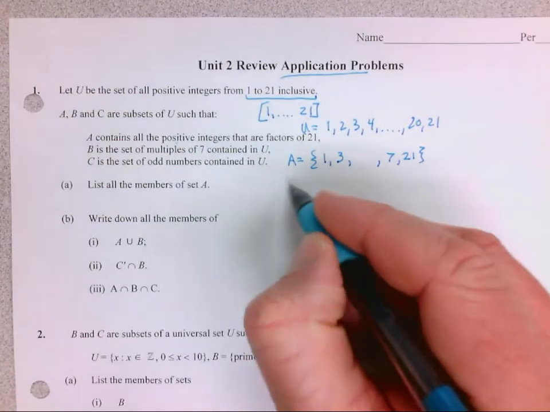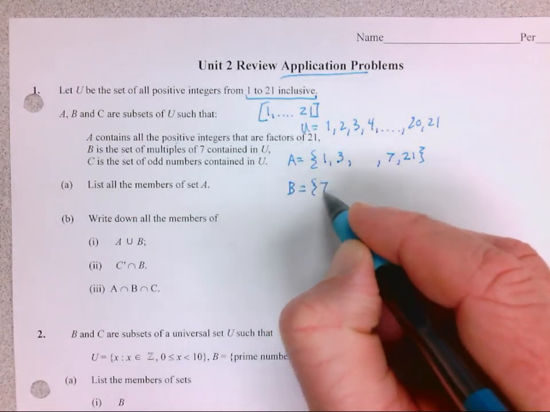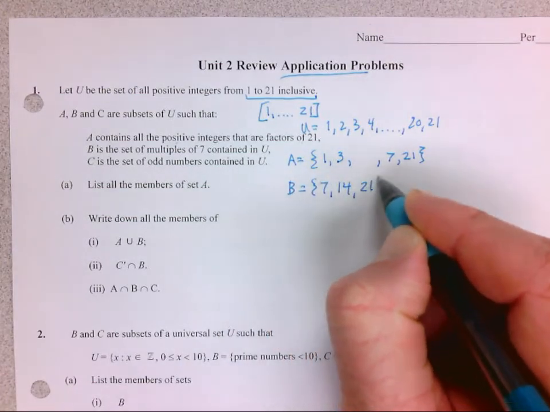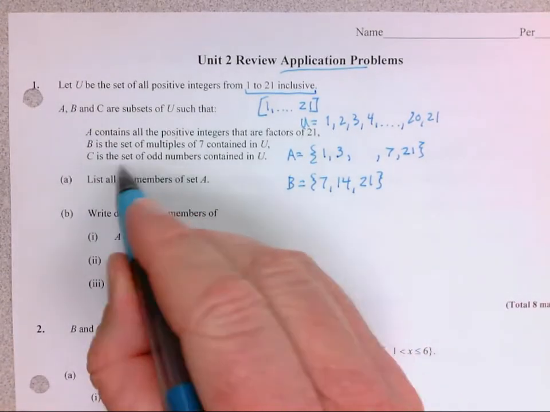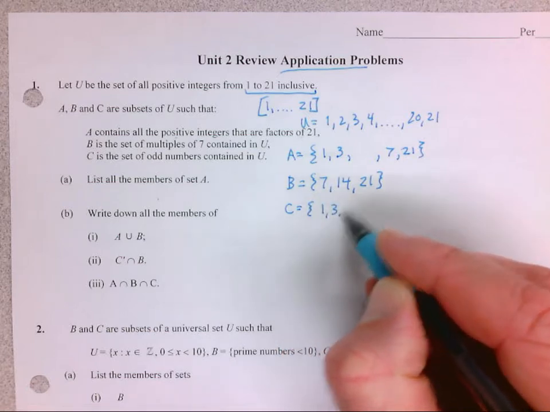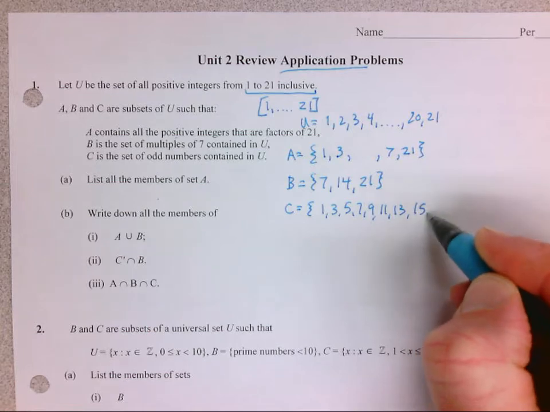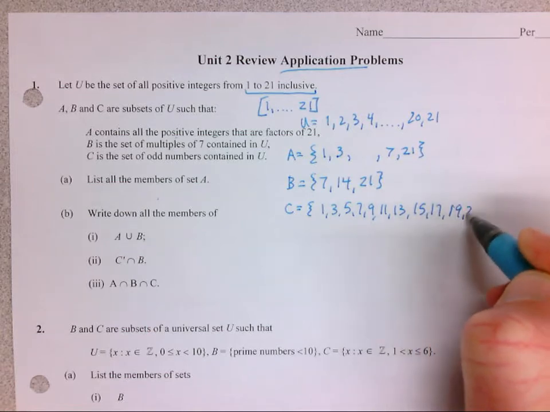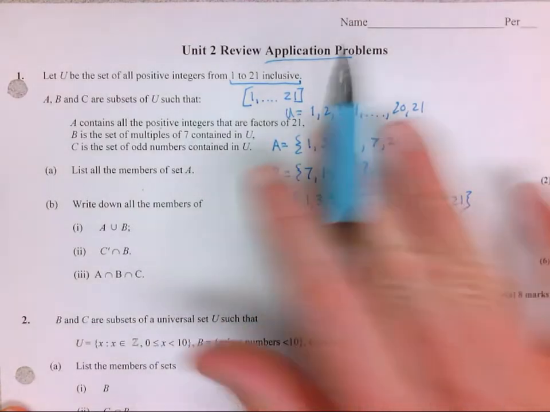B is the multiples of 7. 7, 14, 21. All are part of the set. And C is the odd numbers. So 1, 3, 5, 7, 9, 11, 13, 15, 17, 19, 21. Just a friendly reminder: odd and even, when we're talking about those, we're only looking at positive. It doesn't matter in this set anyway.